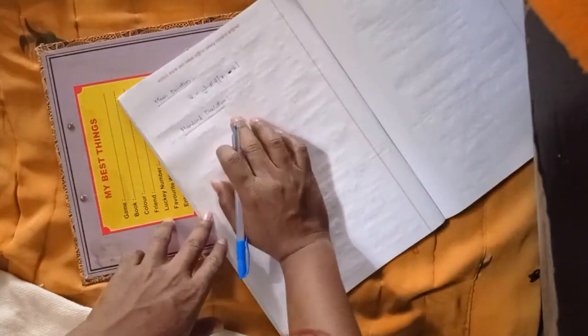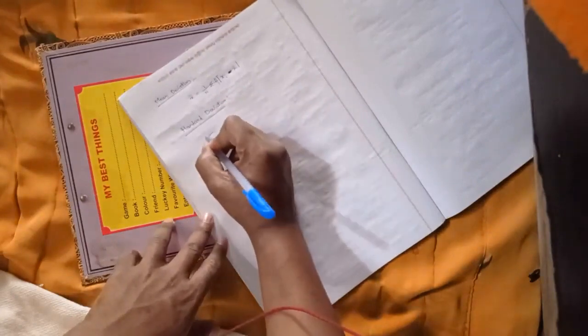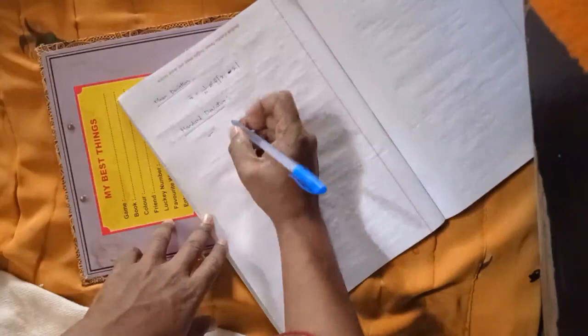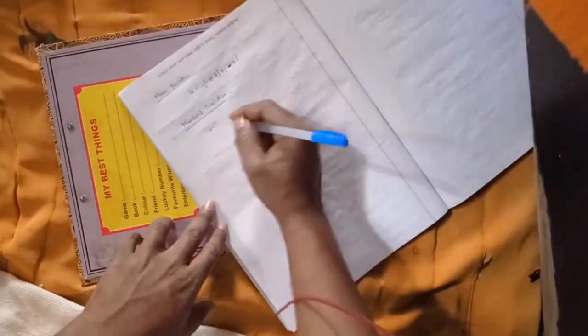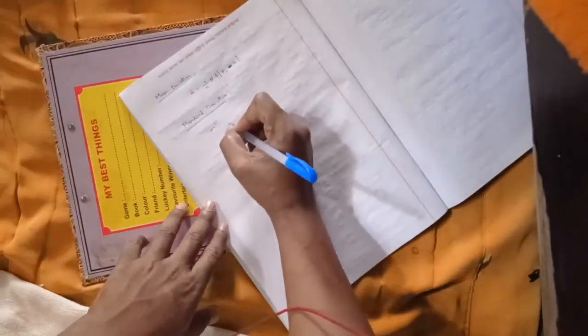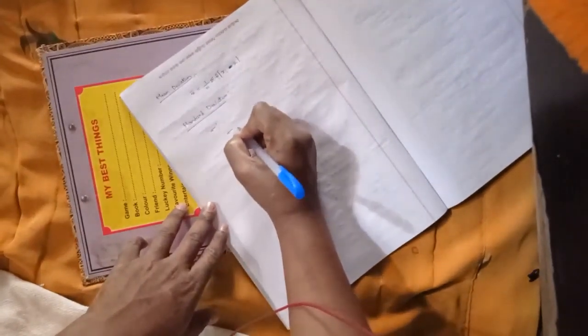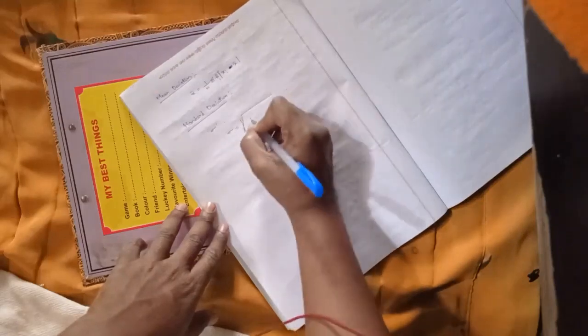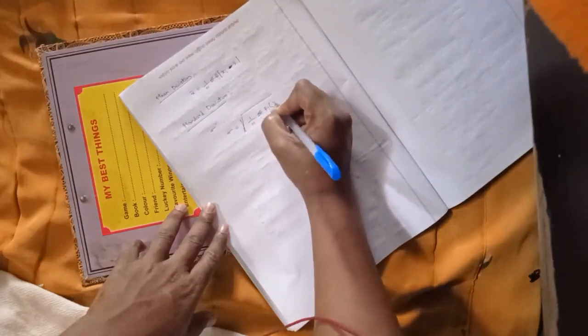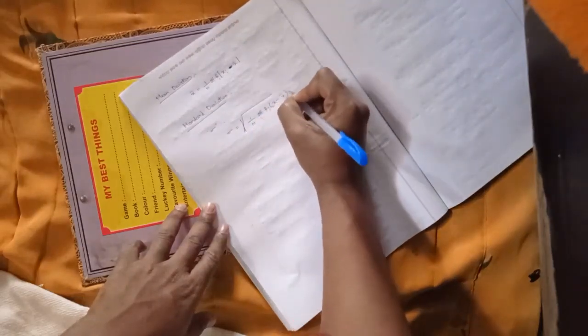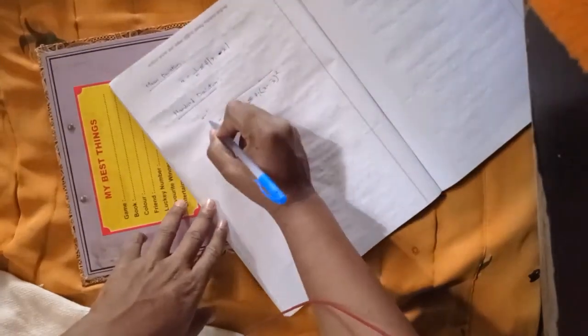Standard deviation is denoted by the Greek letter sigma. It is the positive square root of the arithmetic mean of the squares of the deviations of the given values from the arithmetic mean. For the frequency distribution f of i, sigma is equal to the root of 1 by n sigma f of i times (x minus x bar) whole square. So this is the standard deviation.